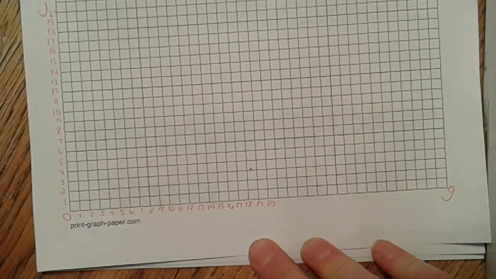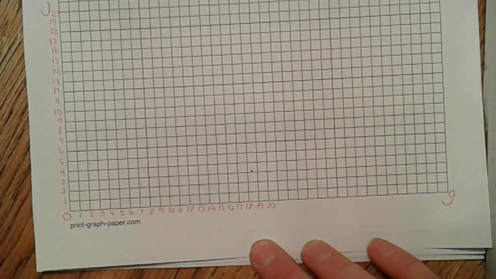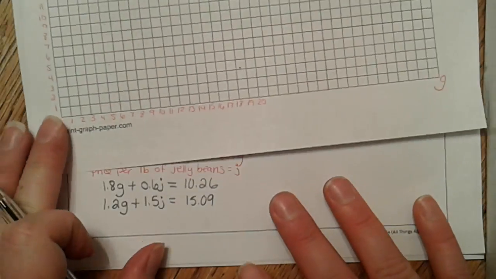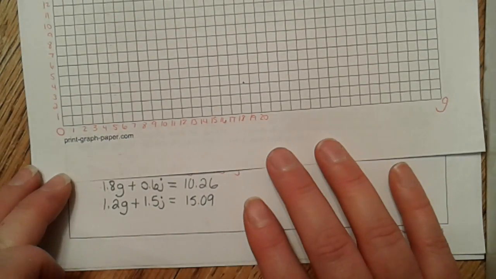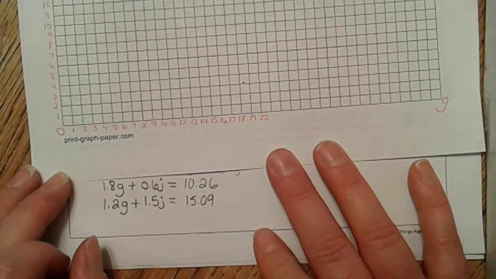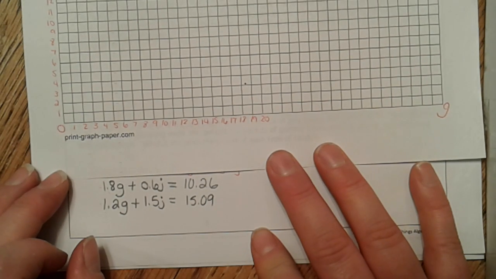All right, so here is our graph, and let's figure out where our points on our lines are going to go. So these ones are, well, they're not quite standard form, but close enough. And so we're going to use the cover-up method to figure out where they belong.